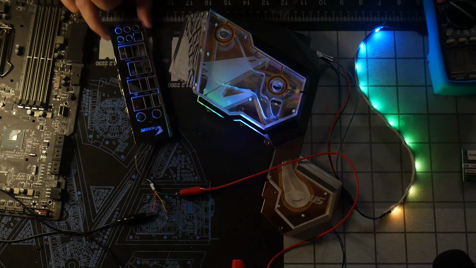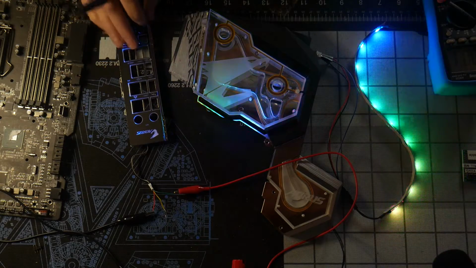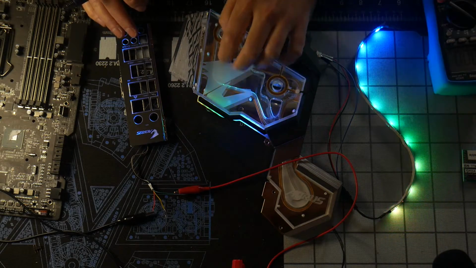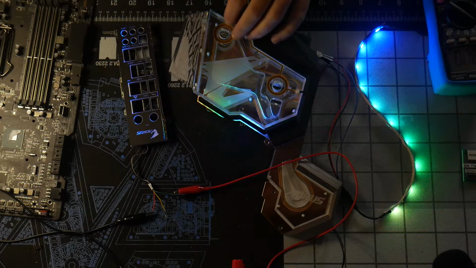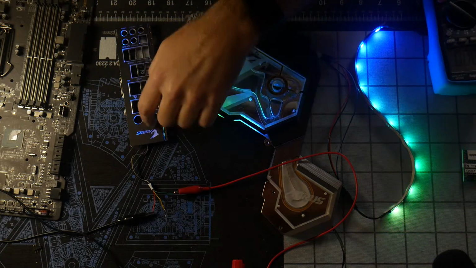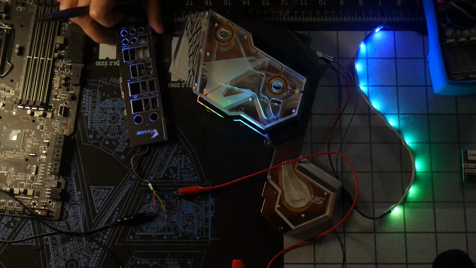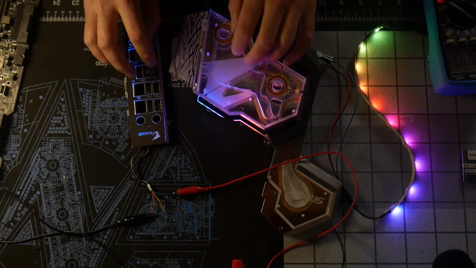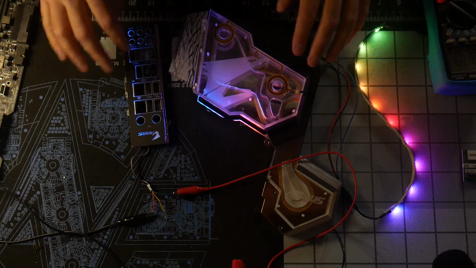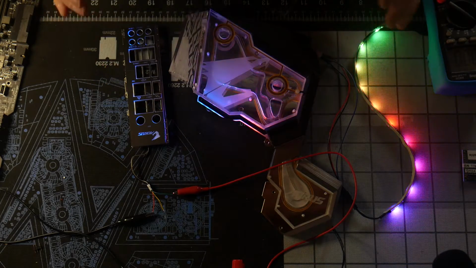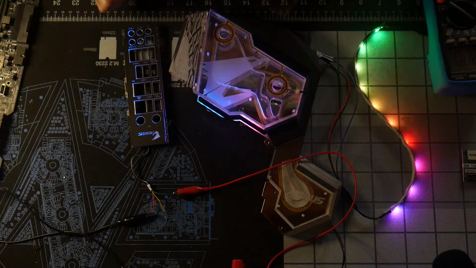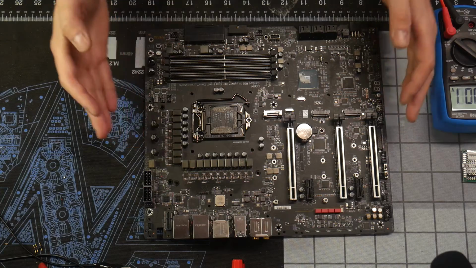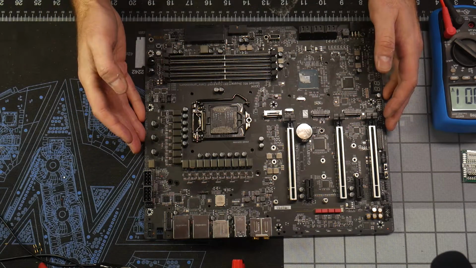So right here we have an I/O shield that actually has RGB integrated, and a motherboard kind of larger than a monoblock that has addressable LEDs, and this just has analog LEDs. And I wanted to show you guys how I figured out what type of LEDs, what technology goes in this, what voltages and whatnot. So let's begin. This is a Z390 Waterforce Extreme motherboard.